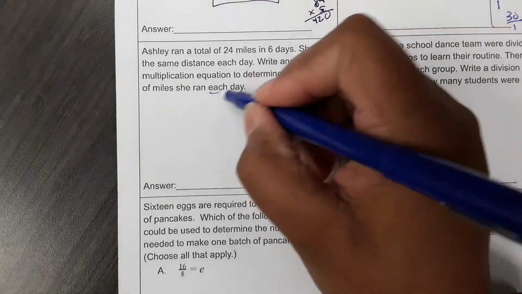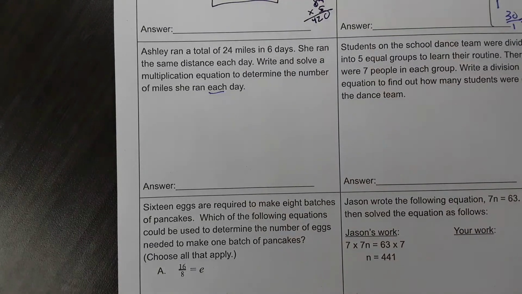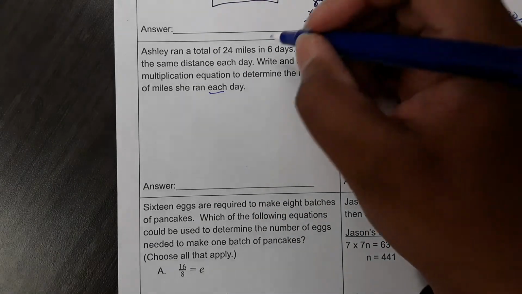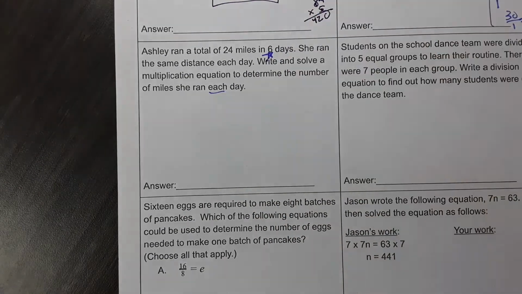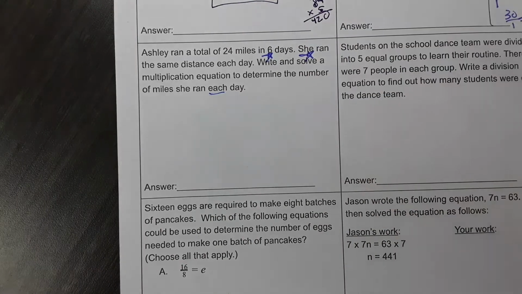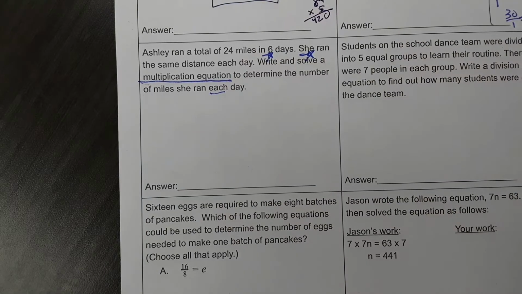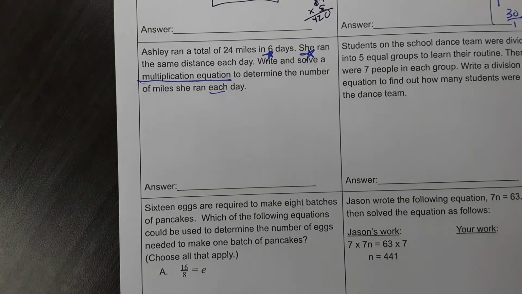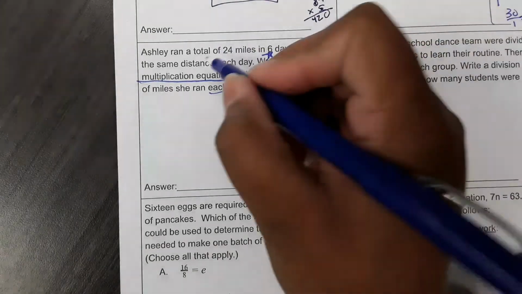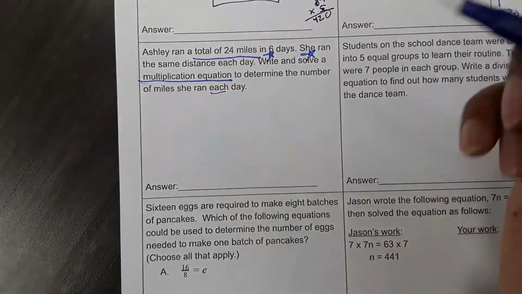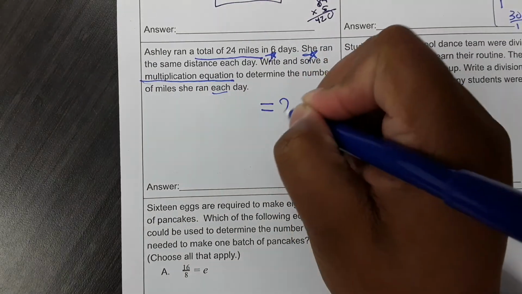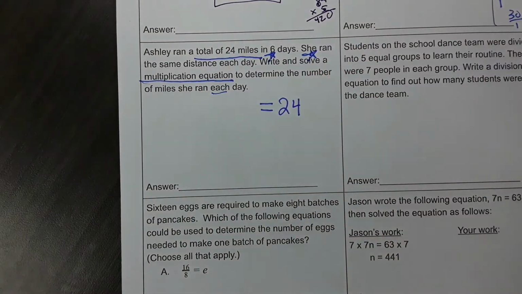All right, "each" we know is, of course, a word that can either mean to multiply or divide. Our goal is to write and solve a multiplication equation, which means we have to put this in multiplication terms. So we need to know those factors that give us the product. The fact that it says total of 24 miles was your hint that 24 is by itself.